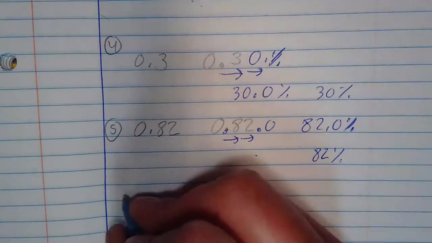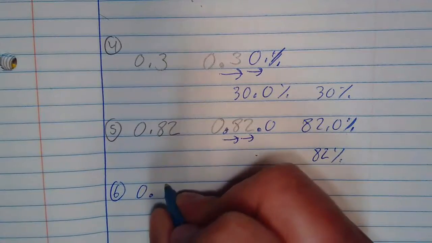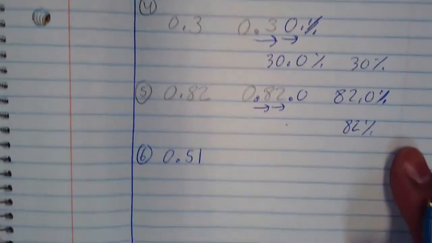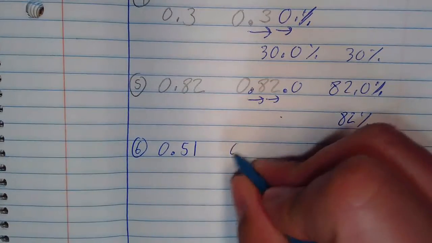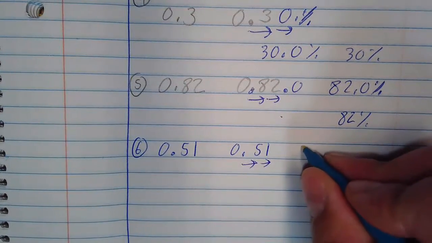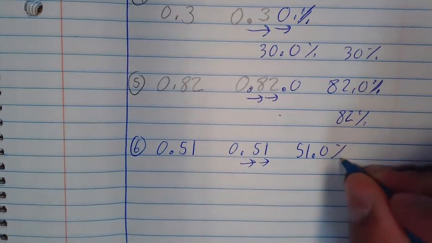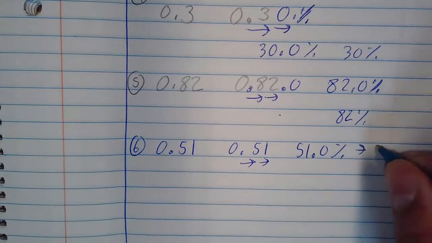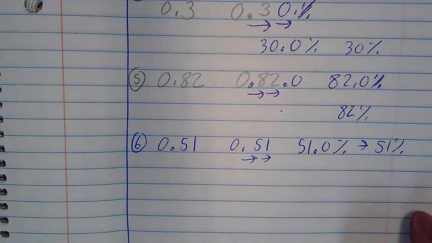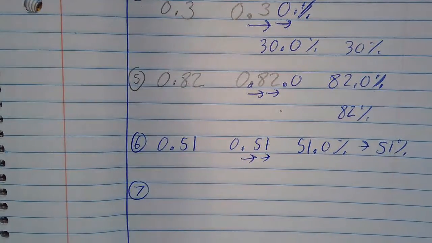Number 6. I'm going to go a little faster. No, let's not do that. Hey, you came to me for help. If I go too fast, how's that going to help you? All right. 0.51. 1, 2. 51.0%. Well, that's the same thing as just 51%.